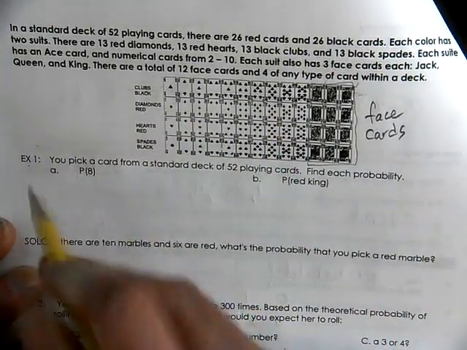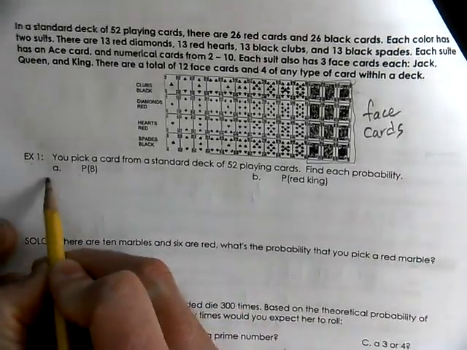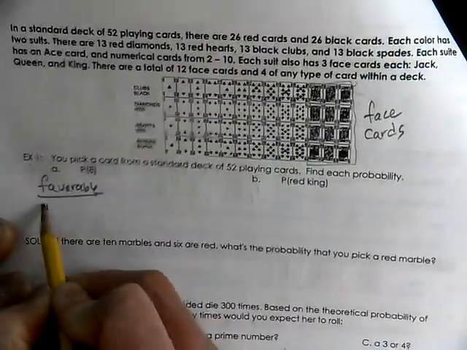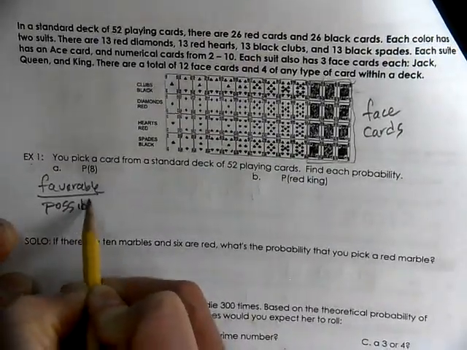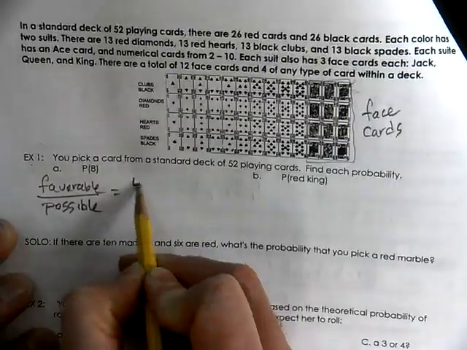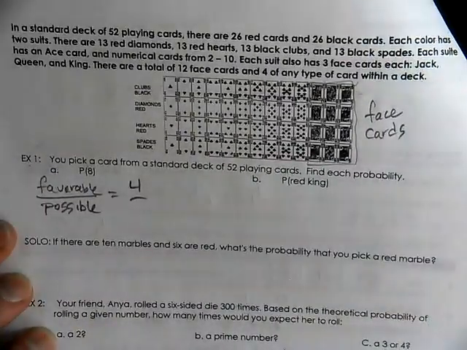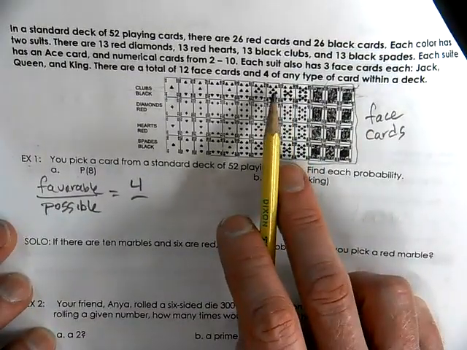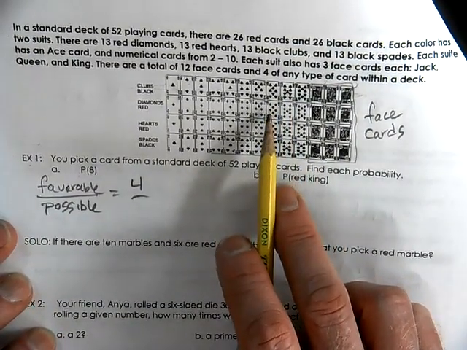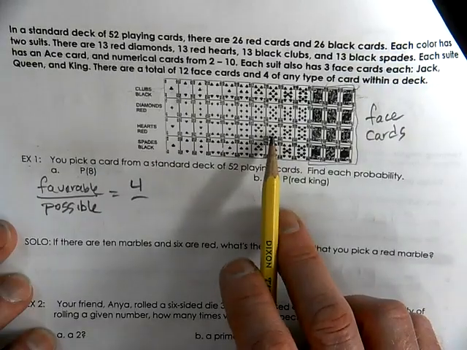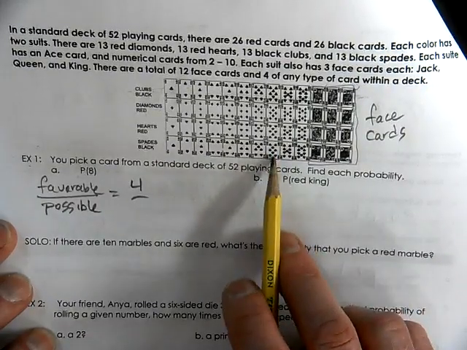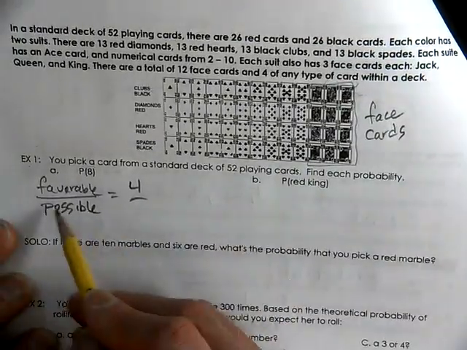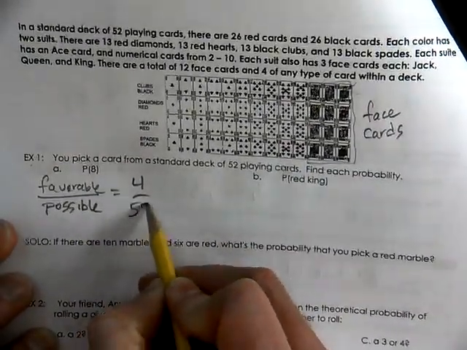So your favorable out of the possible: there are 4 favorable cards that are 8s. There's an 8 of clubs, an 8 of diamonds, an 8 of hearts, and an 8 of spades. Out of the total amount of cards, there are 52.